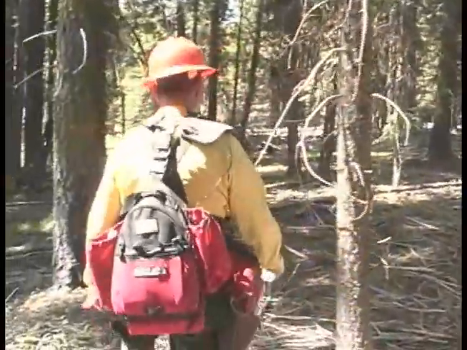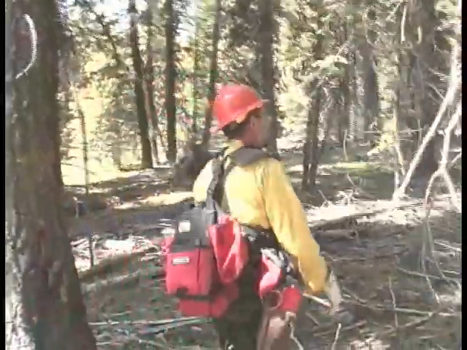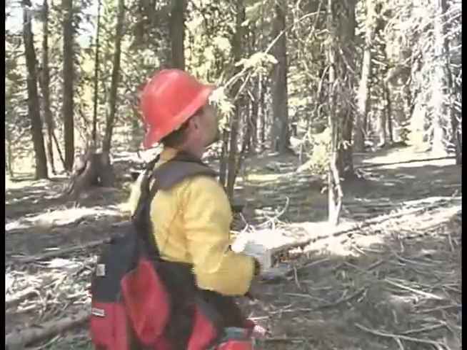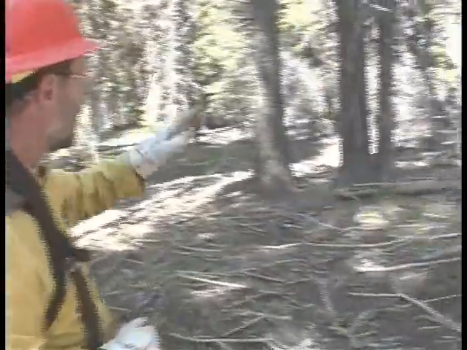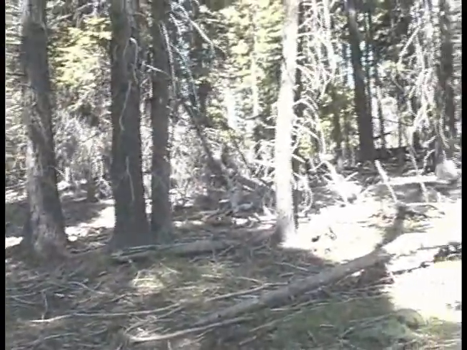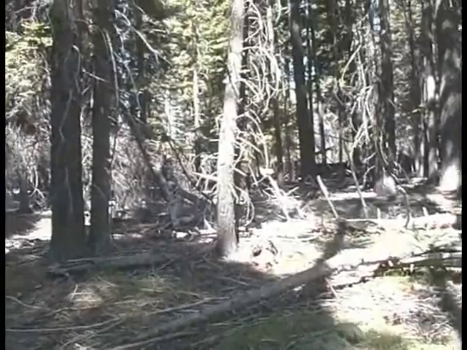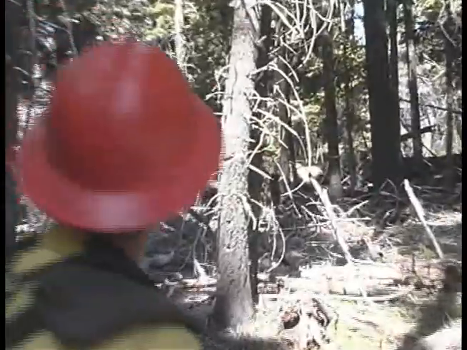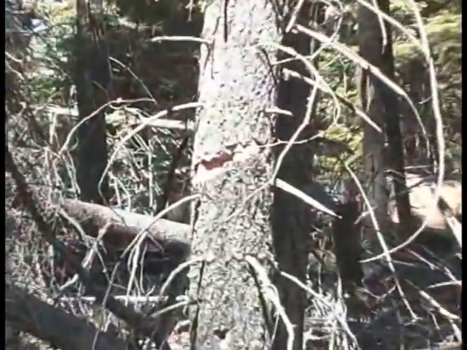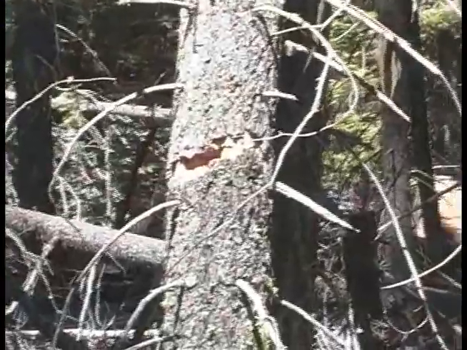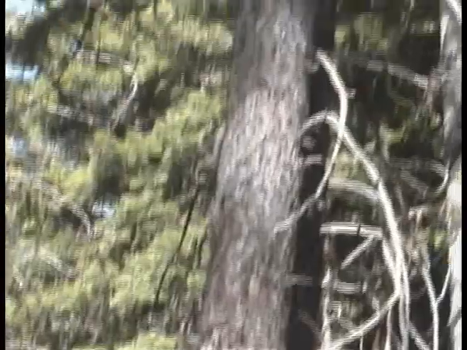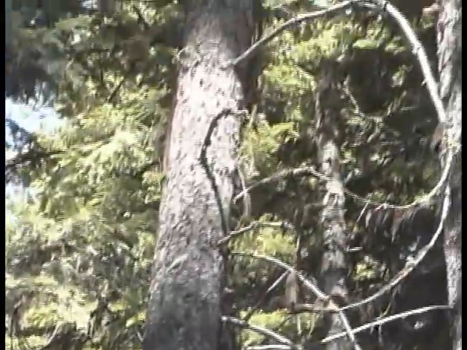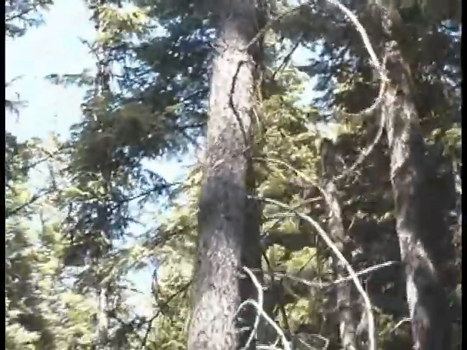So we look up as we come on around here, and as we get over to this leaner that we saw earlier, we've got a fracture in here, and we come around and see that it's leaned off into another one that the top's broken out of, and it's just kind of balanced there.